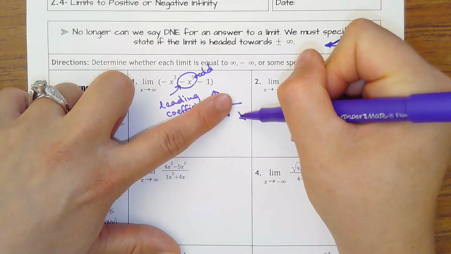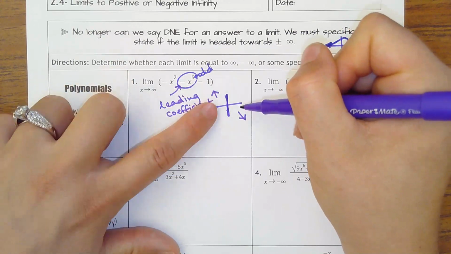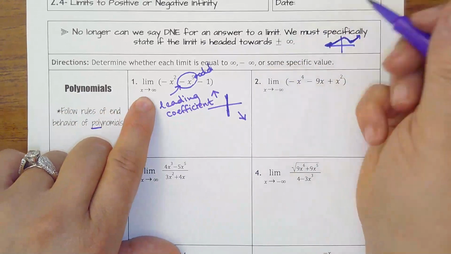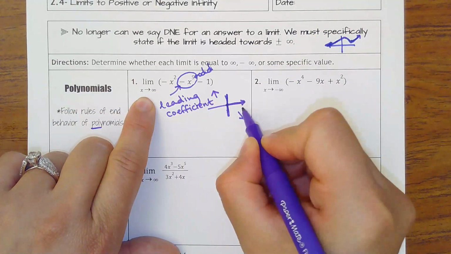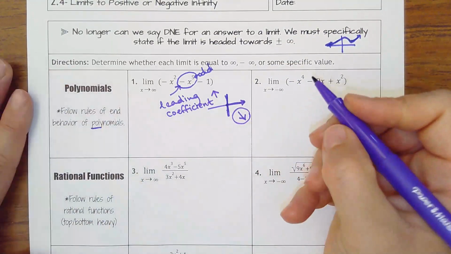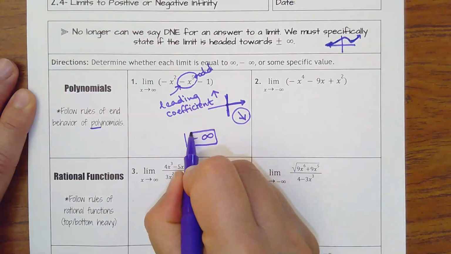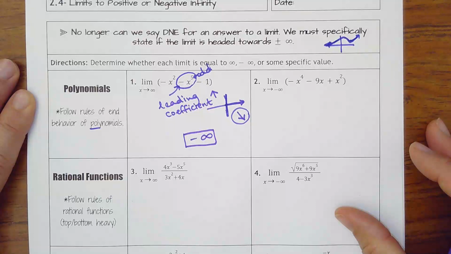Negative meaning the right side is going down. If it would have been a positive in front, it would have been switched, where the right end went up and the left end went down. So now it's simply asking us, as x is getting bigger, what is y doing? It's decreasing. It's going down forever, so that's negative infinity. So that would be the fastest way to deal with the polynomials.